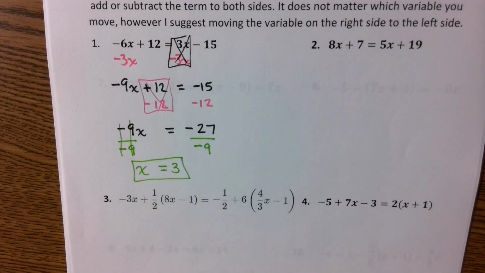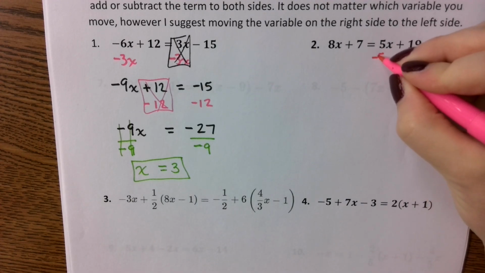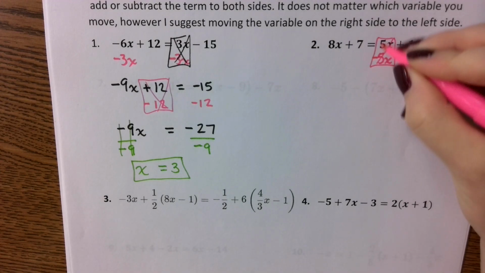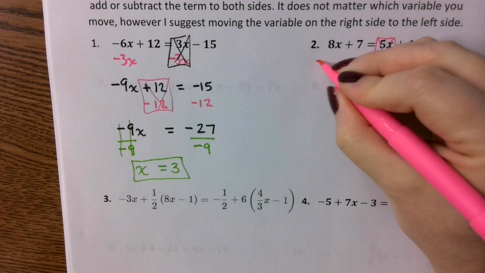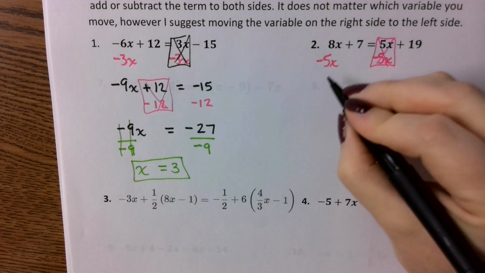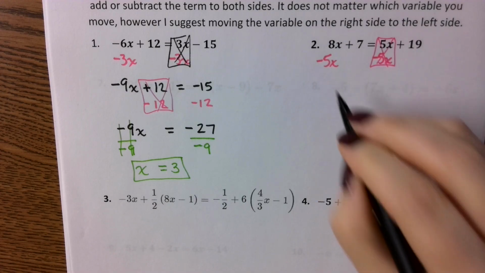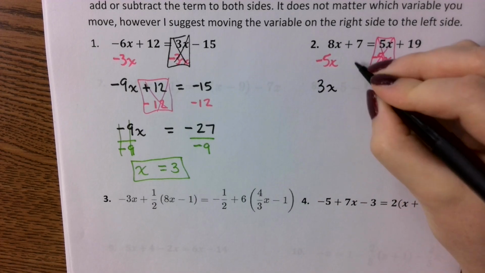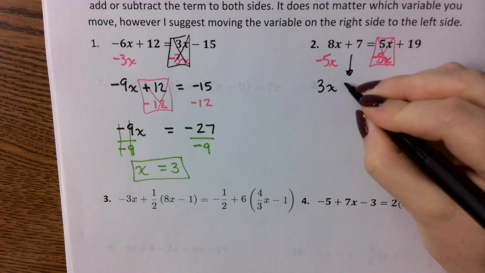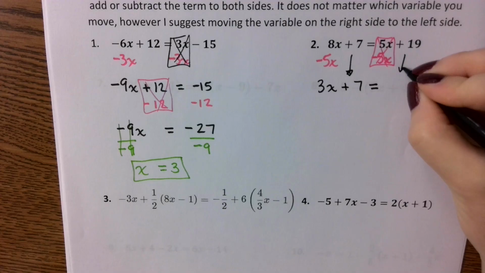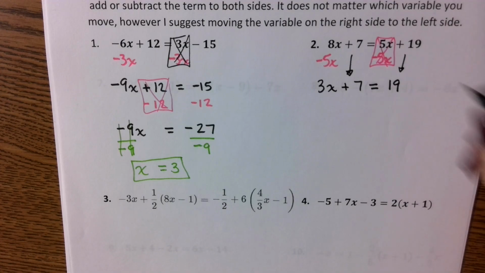Sebastian? Good. So we're going to subtract 5x from both sides. We're going to subtract the 5x away from the 8x as well. So 8x minus 5x is going to give us 3x. Plus 7 is going to come down. And it's equal to a positive 19. That comes straight down as well. I don't have to write the positive sign for that.